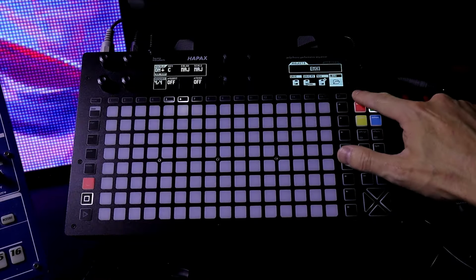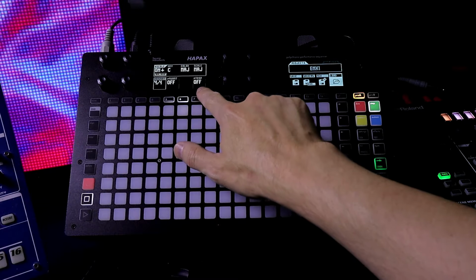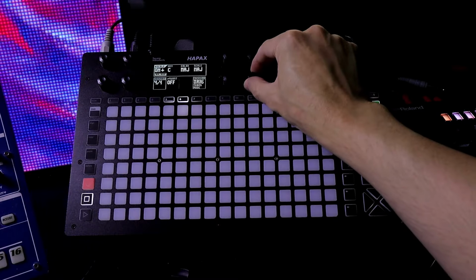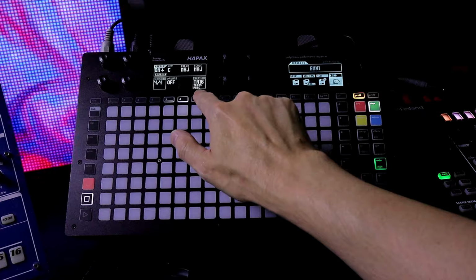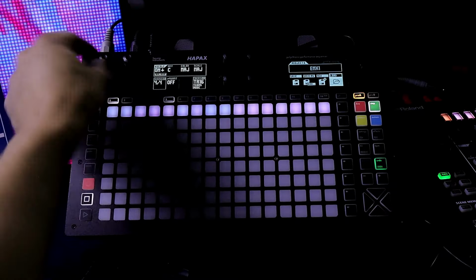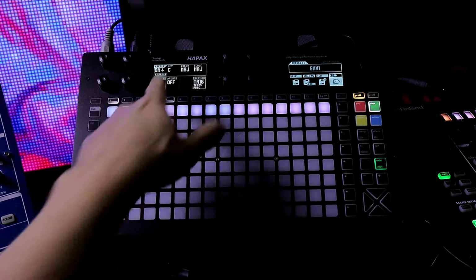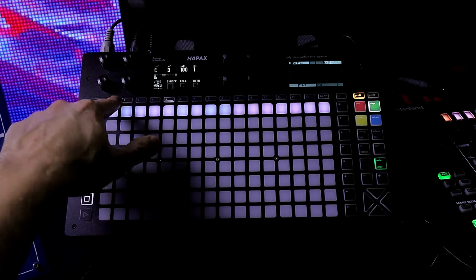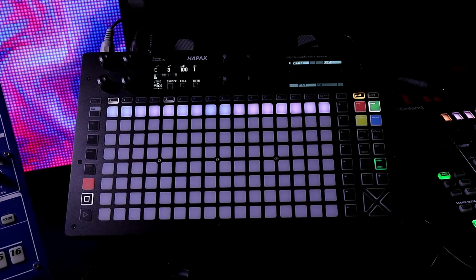Now if I hold down Project A, we can see Project Transpose. Let's turn it to track 16, Transpose. Also, we can see project scale is set to on, and right now it's just C major. So we're going to go to track 1, which is synth 1.